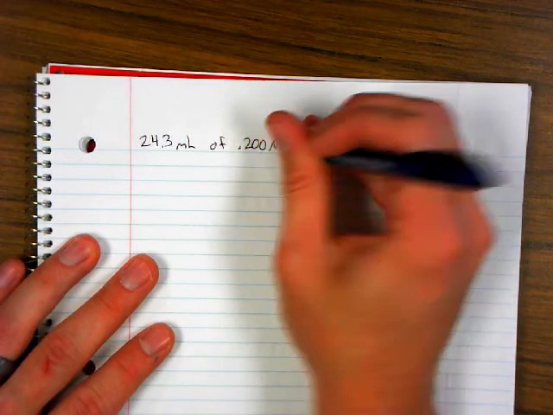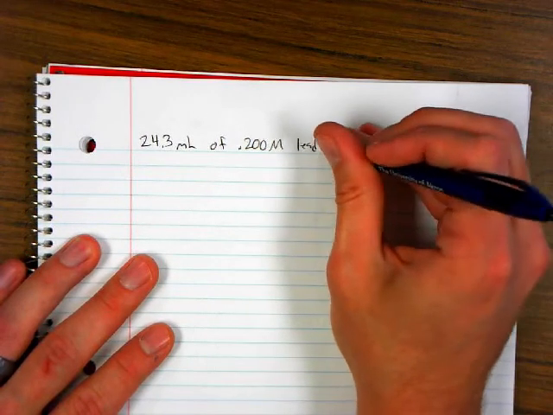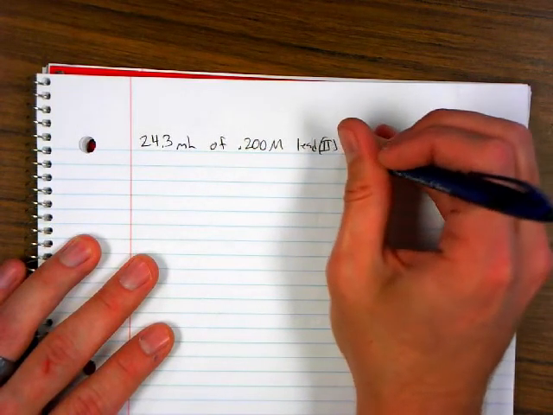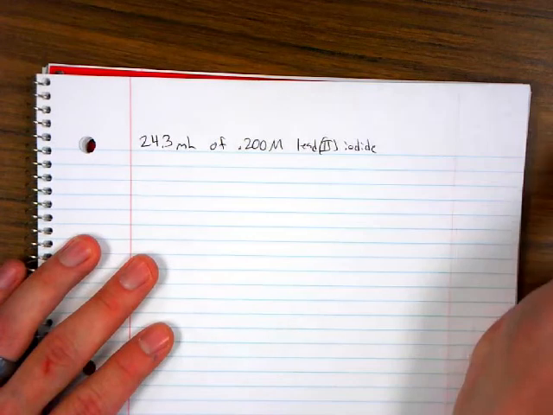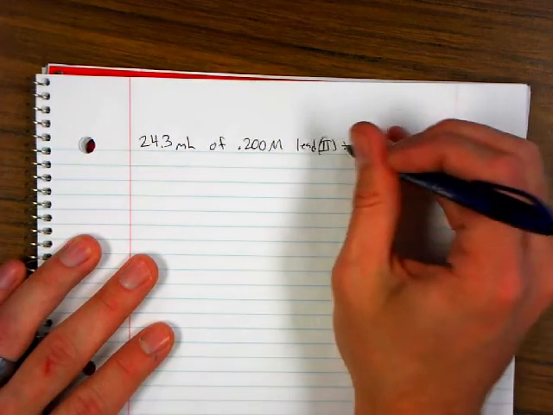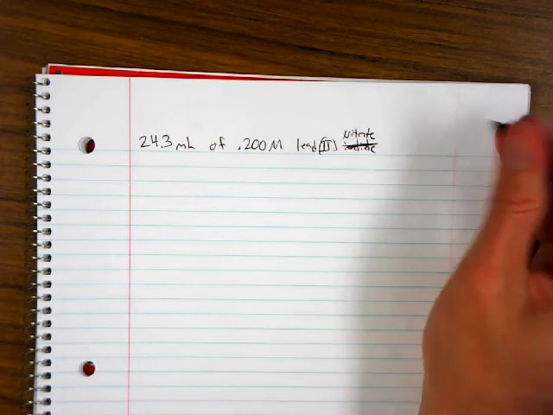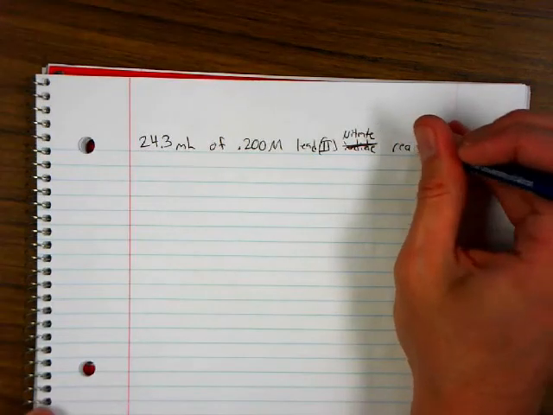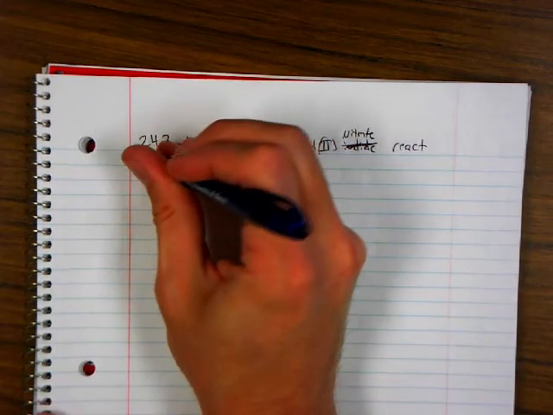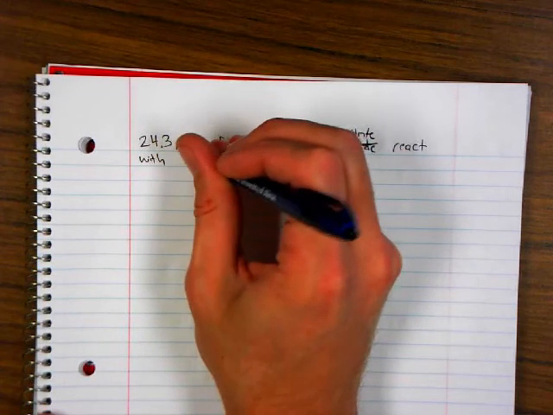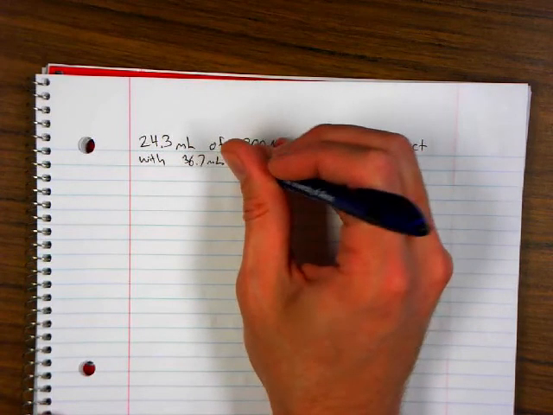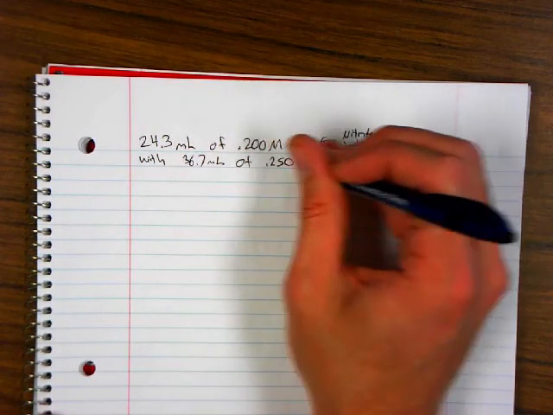Okay? How much space do you have left in your paper? If it's less than half, I'd flip it. It's going to be a lot of work. So here's our setup for tomorrow. 24.3 milliliters of 0.200 molar lead 2 iodide.